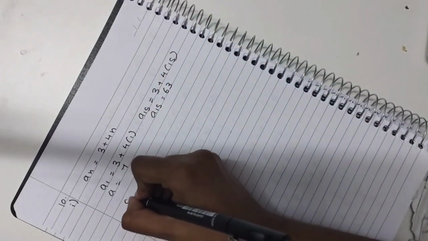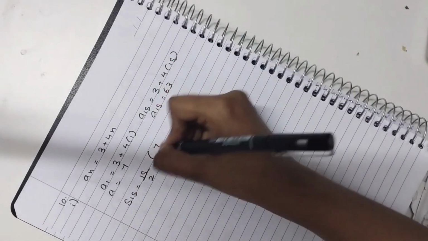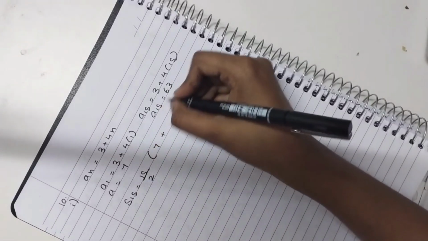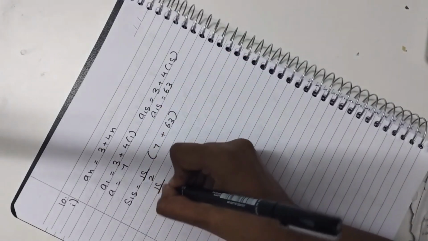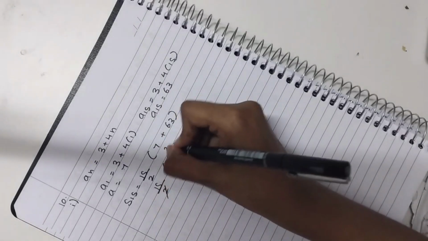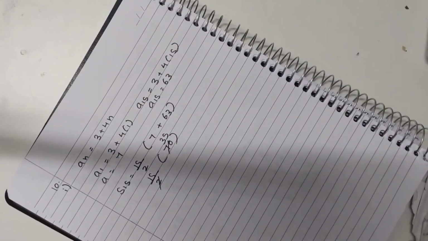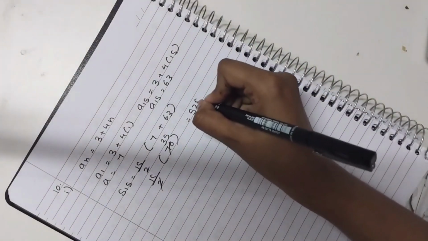And we know that S15 is equal to 15 divided by 2 times 7, which is A, plus An, which is A15, which is equal to 63. So 7 plus 63 is equal to 70. And 2 and 70 will get cancelled, so S15 is equal to 15 times 35, which is equal to 525.